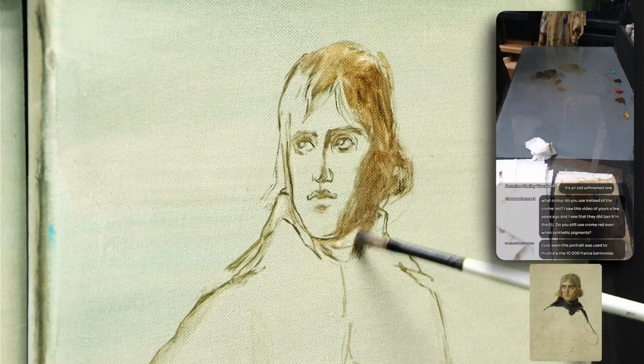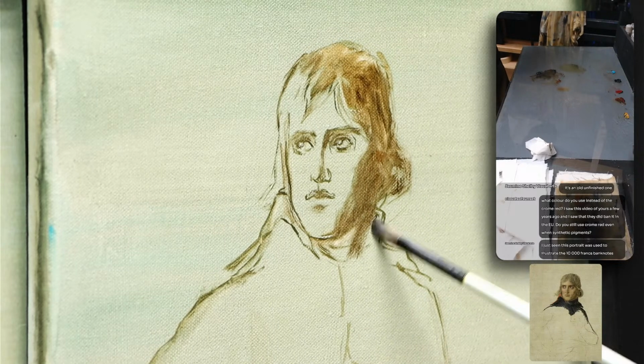Oh really, this portrait was on banknotes? I didn't know that.